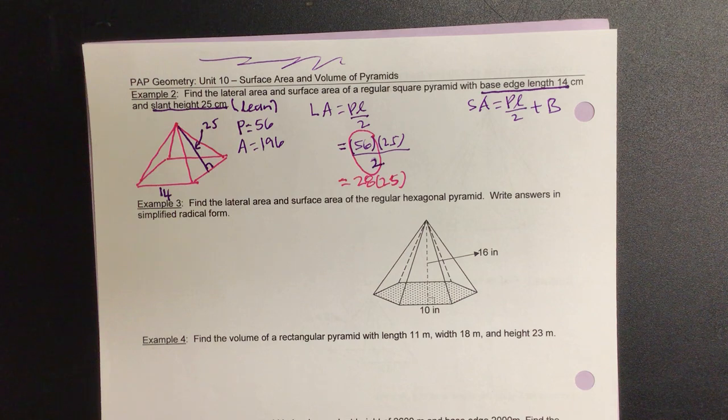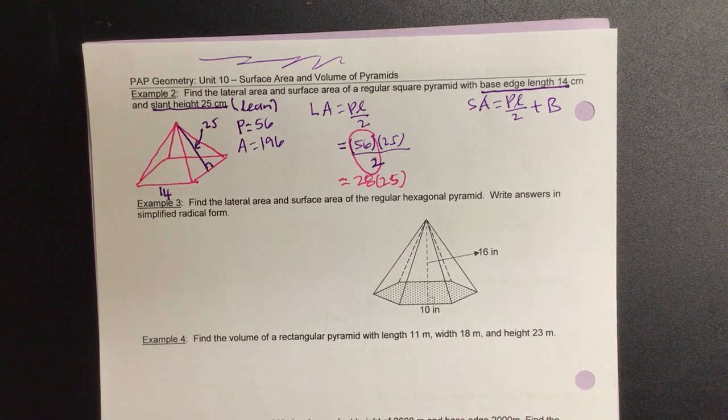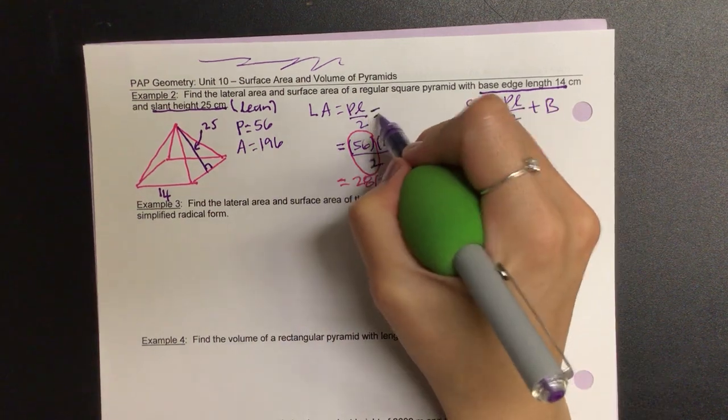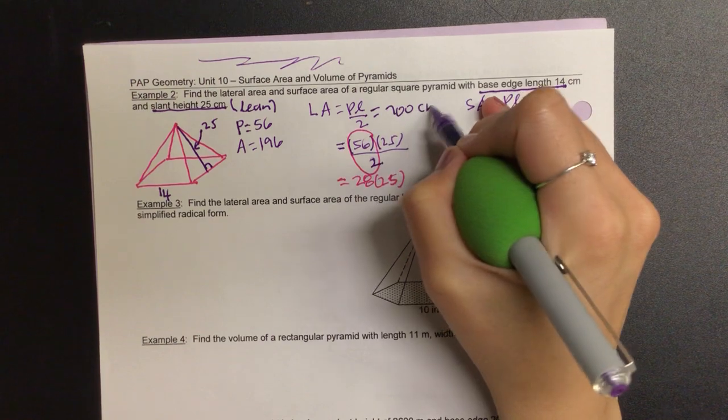Charlie, how many? I'm still calculating, because you haven't started it. We'll wait. It's going to be a clean number. Anyone get 700? Yes. 700? So we know our lateral area is 700 centimeters squared.